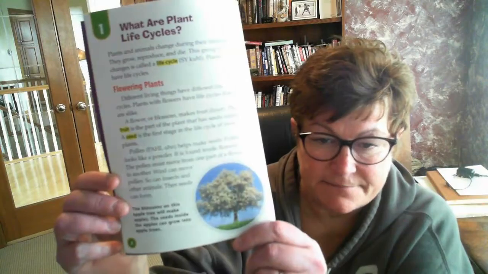Wind can help move pollen. So can insects and other animals. Then seeds can form. So I'm going to show you a picture of an apple tree with blossoms. And when the wind blows, it blows that pollen around so that we can pollinate the apple trees.